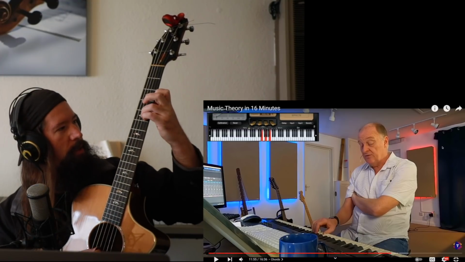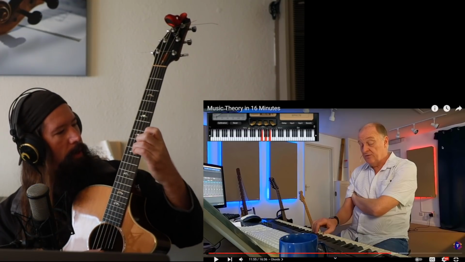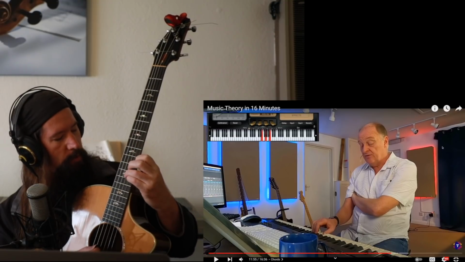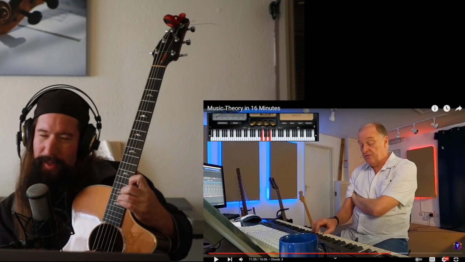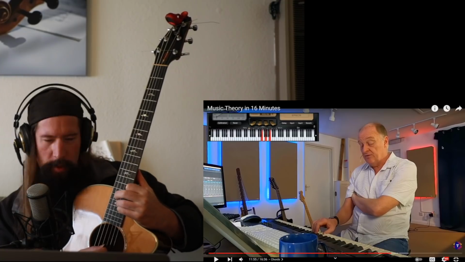And again, this is a lot easier to visualize on piano. When you play it on guitar, it's just a lot harder to visualize, right? Especially when you get higher up on the neck and the diminished chord, you're like, what's going on there? The shapes are a lot easier on piano.